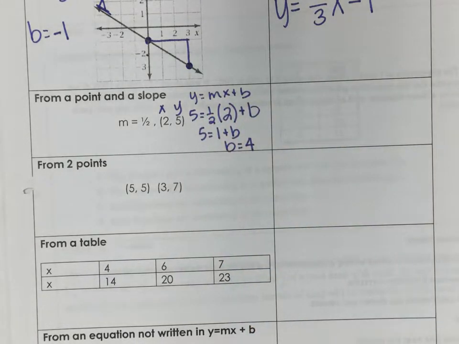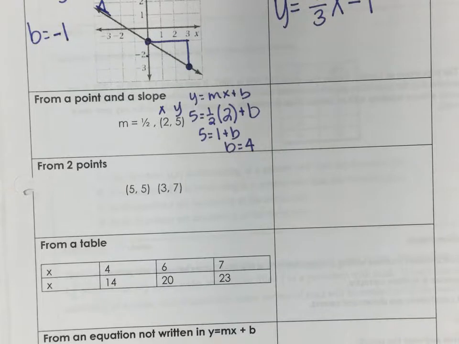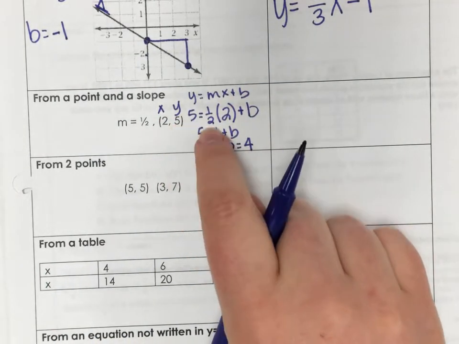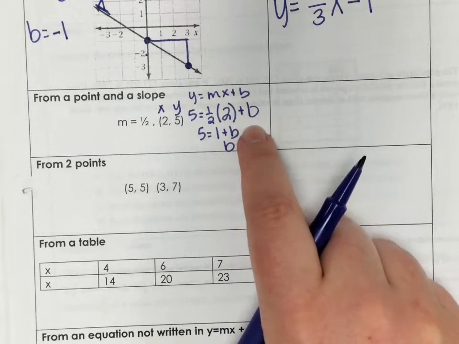What did you just say? I tried to graph it. Oh. See, that's why this is going to be your best bet. So we plug it in. You plug in the values for x and y, plug in the slope, and then you can solve for the y-intercept because that's your only missing value.